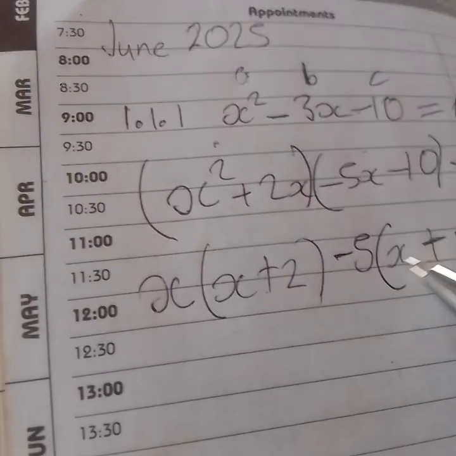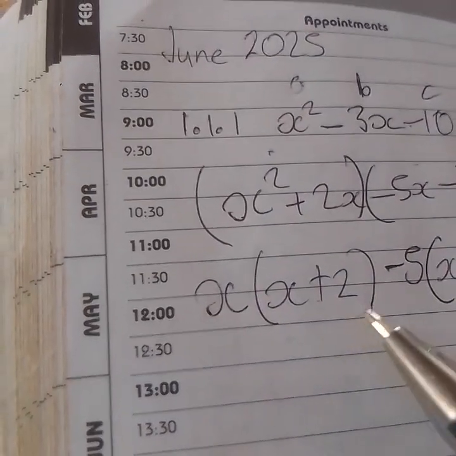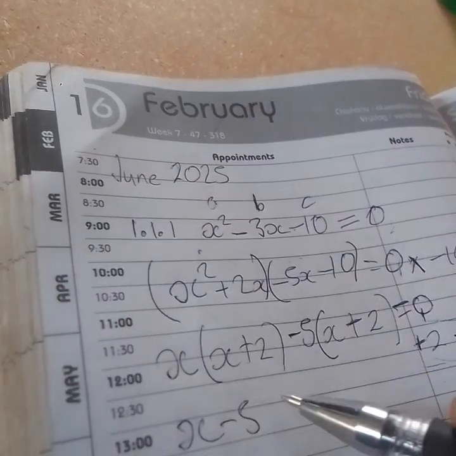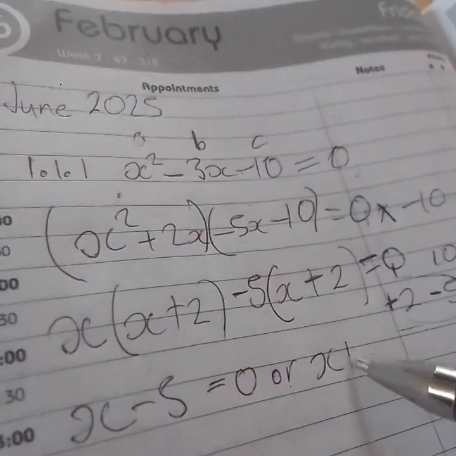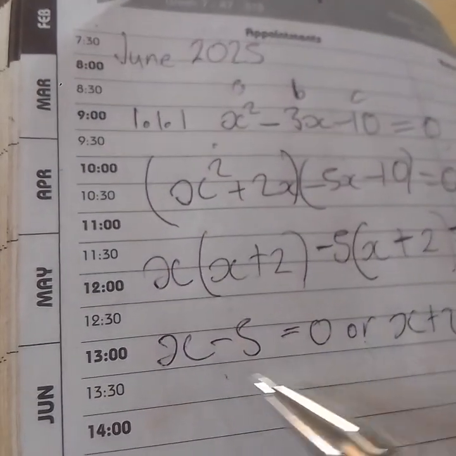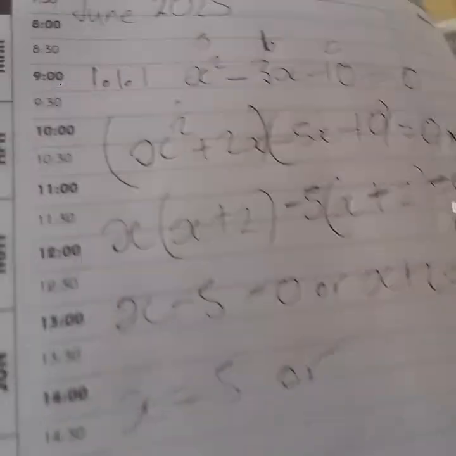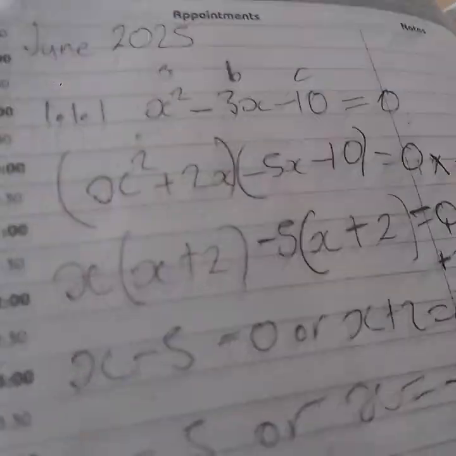Right. So if these two brackets are a match, we take one of them, and these ones that are outside, we take them and make a bracket. So we're going to say x minus 5 equals 0, or x plus 2 equals 0. Then at this stage, we take this to this side, it changes the sign, x equals 5, or this side we take 2, x equals negative 2.